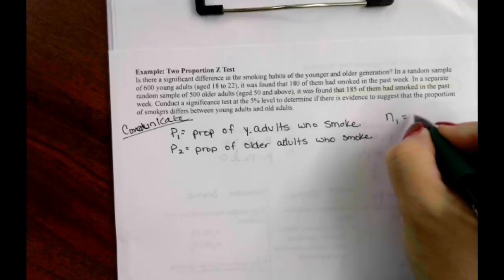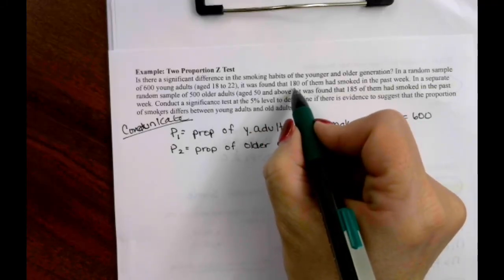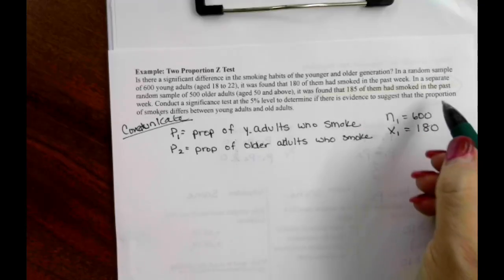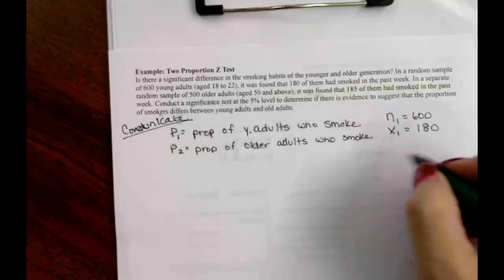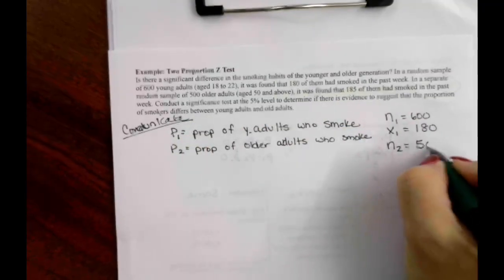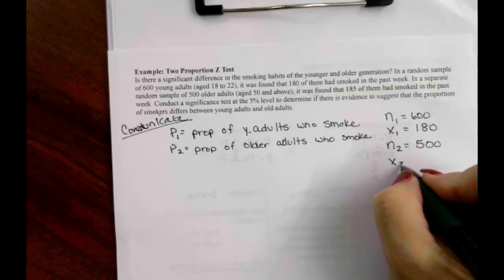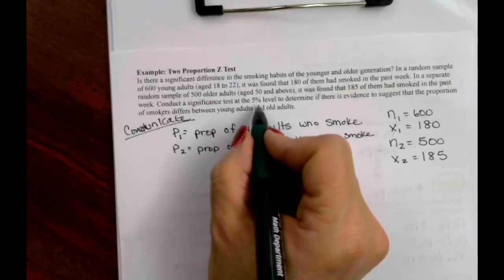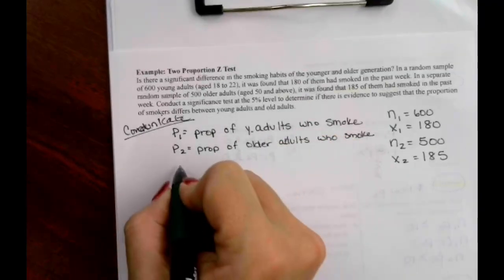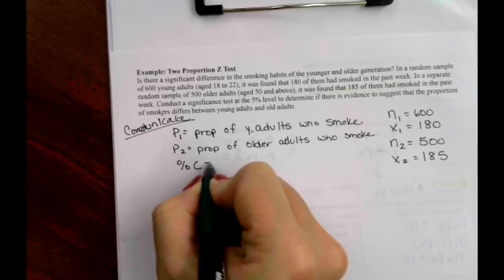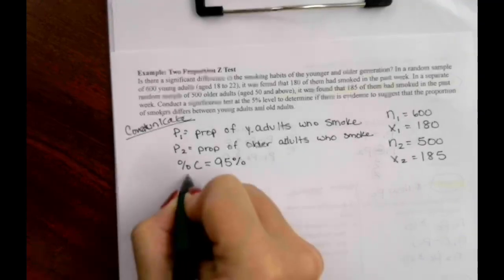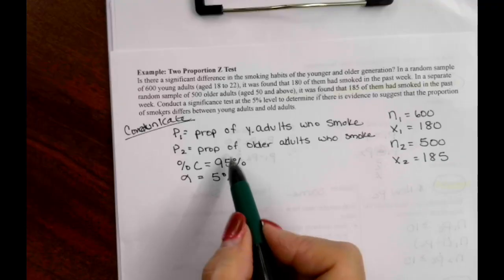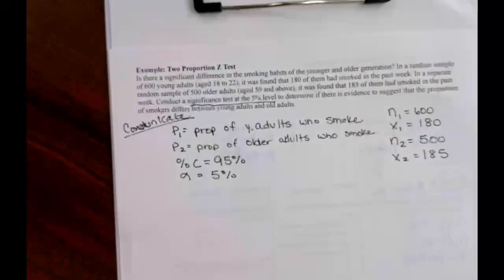All right. So in a random sample of 600 young adults, n1 is going to be 600. It was found 180 of them had smoked in the past week, so x1 is going to be 180. In a separate random sample of 500 older adults, so that's my older adults, 500, it was found that 185 of them have smoked in the past week. Conduct a significance test at the 5% level. Okay, so what I know here is my percent C is going to be 95%, and my alpha is going to be 5%. It doesn't tell me this 95%, but I know that because my significance level is 5%.